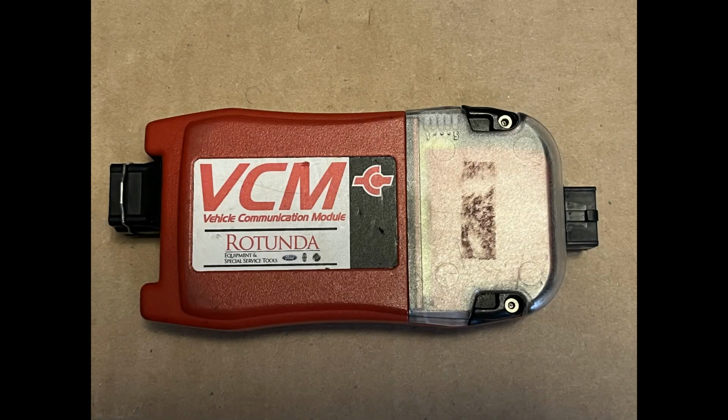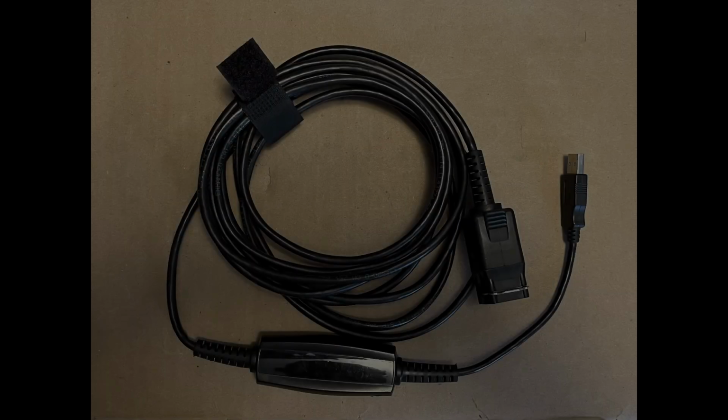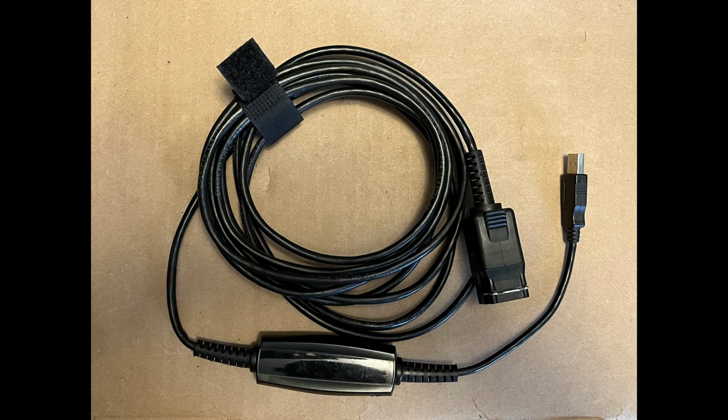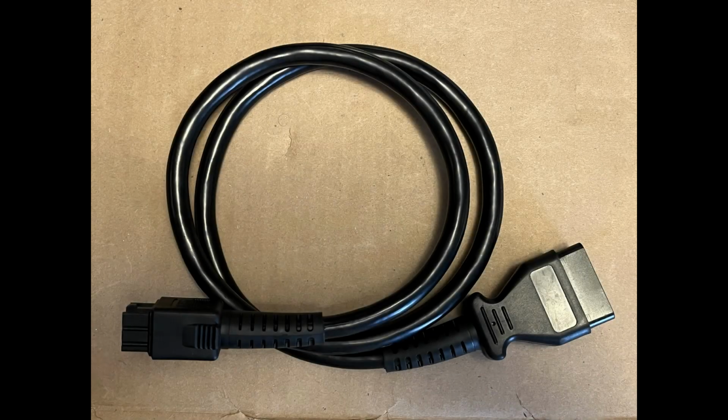To interface between the vehicle and the laptop, you need the VCM and 2 cables. VCM stands for Vehicle Communication Module. It is red and has some LED lights on it. 1 cable attaches to the VCM and then to the laptop by a USB connection. The other cable attaches to the VCM and then to the 16-pin diagnostic connector on the vehicle.